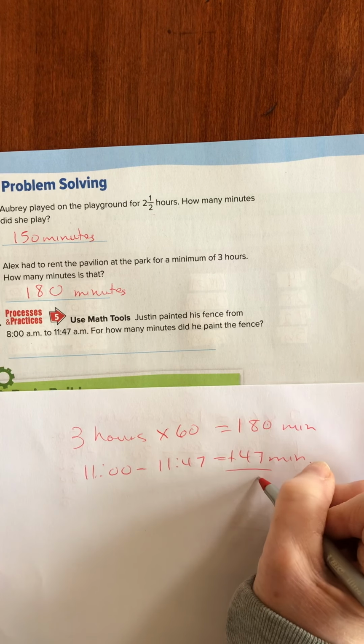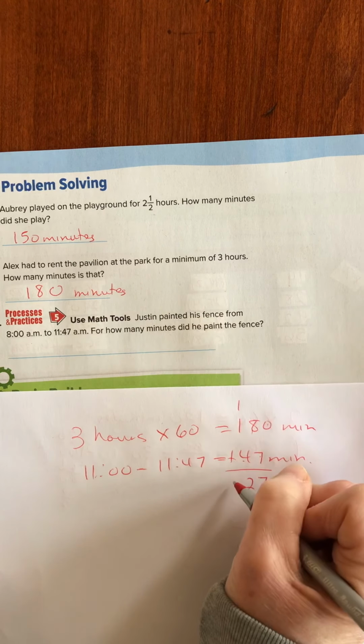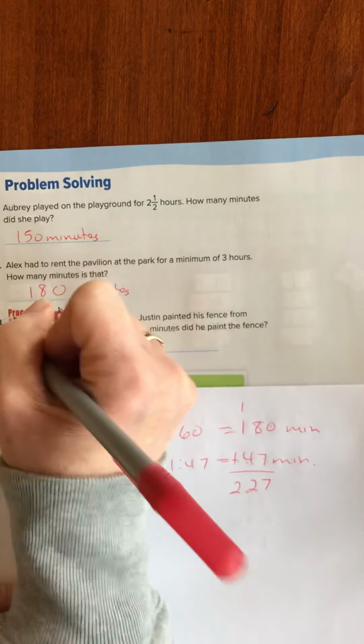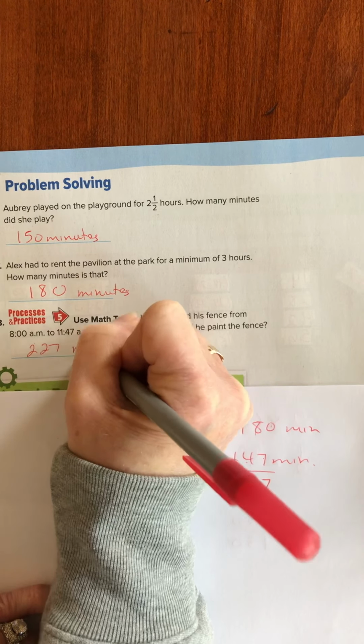I didn't line that up very good, but add these together. 0 plus 7 is 7. 8 plus 4 is 12. Put down the 2, carry the 1. 1 plus 1 is 2. So our answer is 227 minutes.